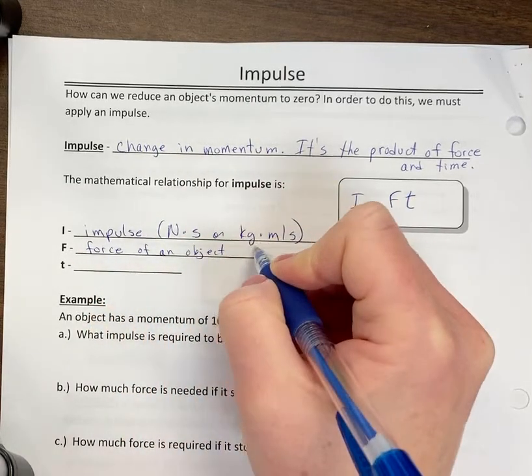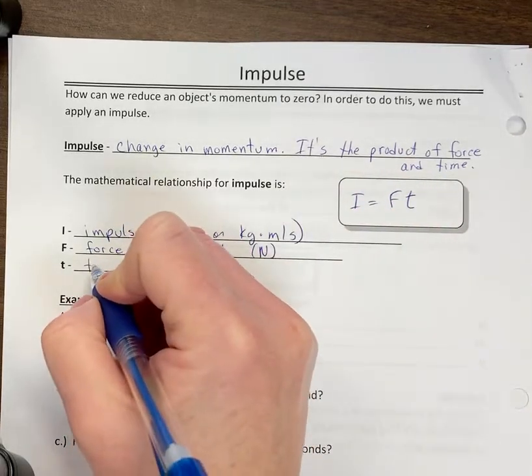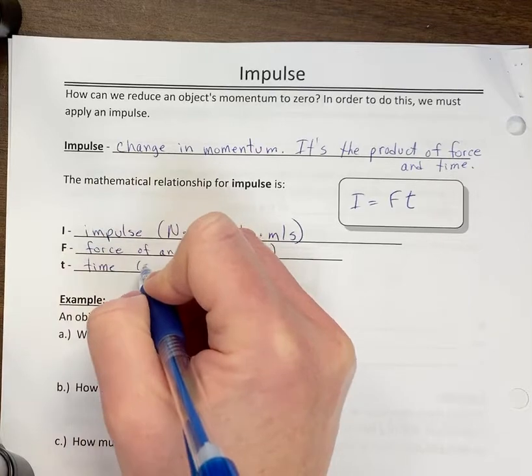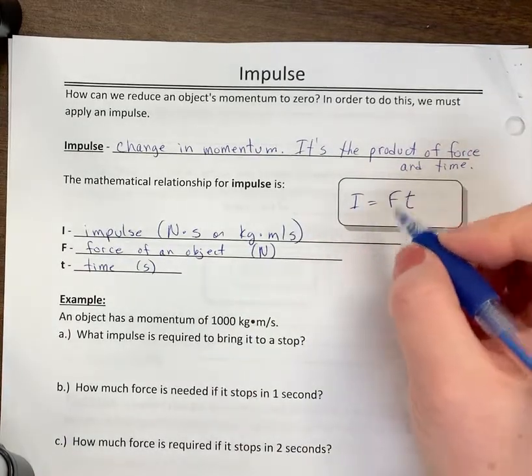So we learned the unit is newtons, capital N, make sure it's a capital. Time will be in seconds. So if time is not in seconds in a question, you have to convert it to seconds because we've got meters per second there. Just reminders, we can rearrange that formula.